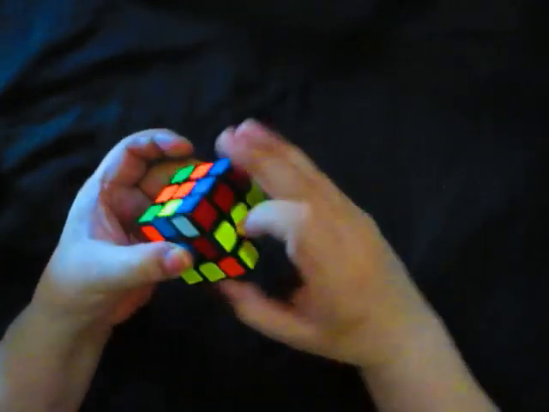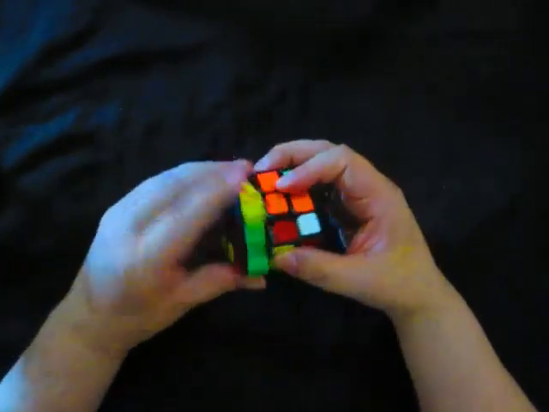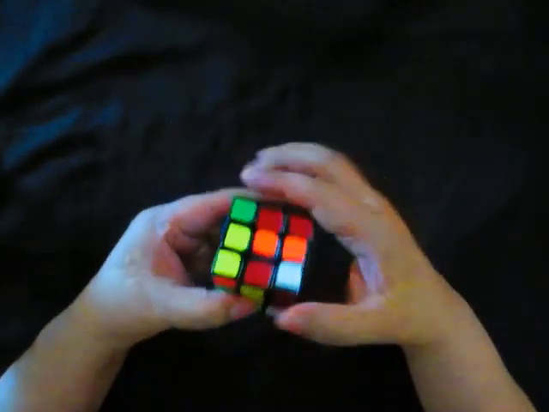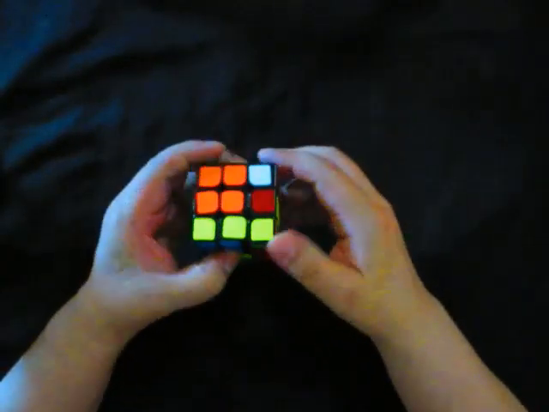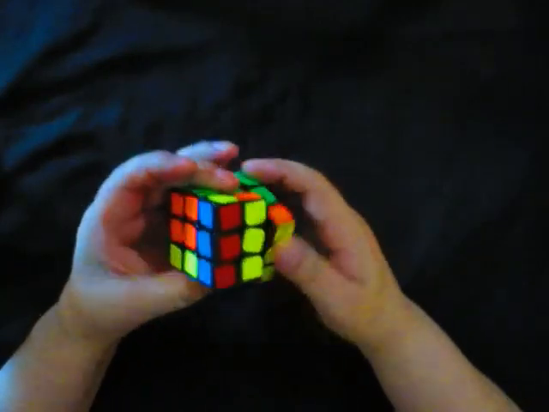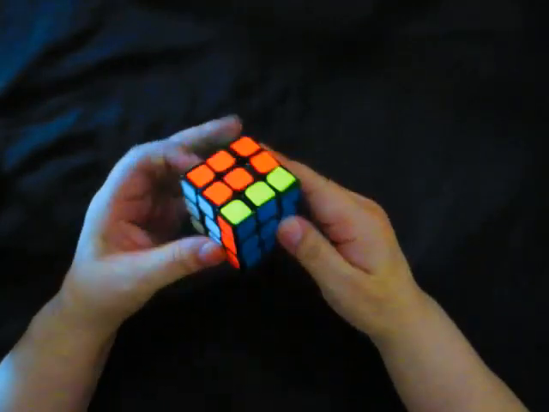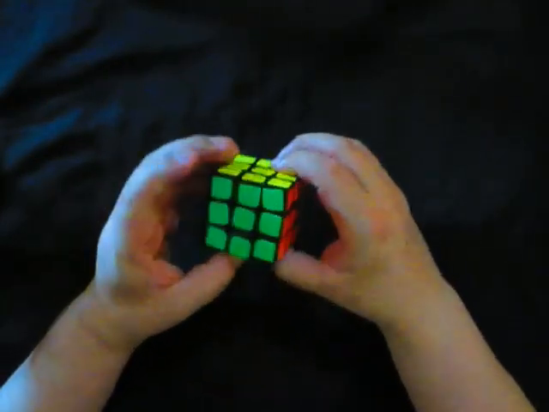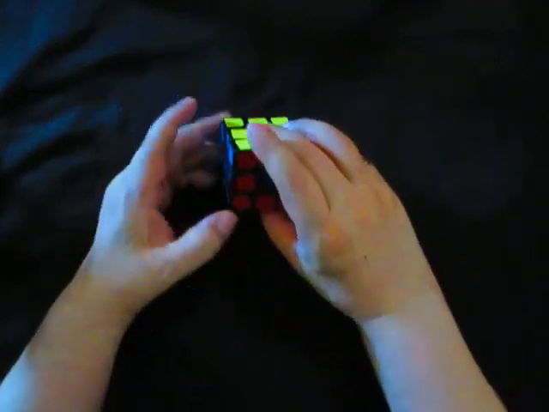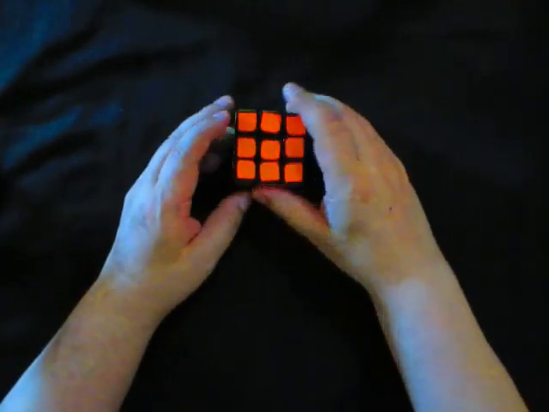And as it turns out, we just have to do that. And voila, the cube is solved.